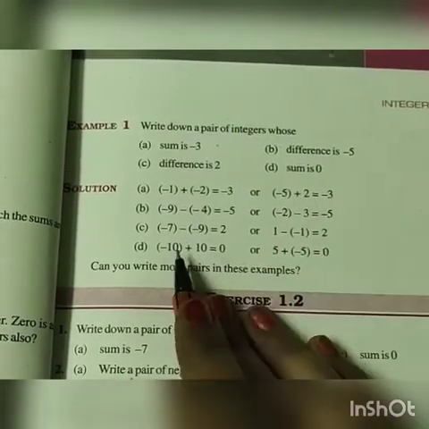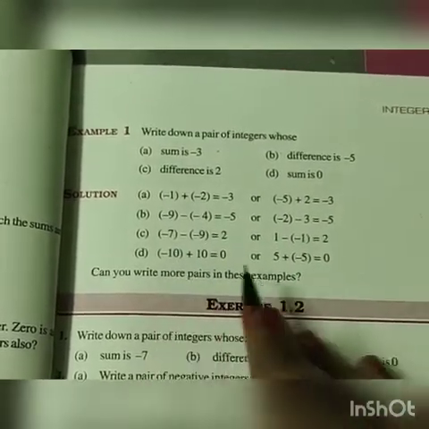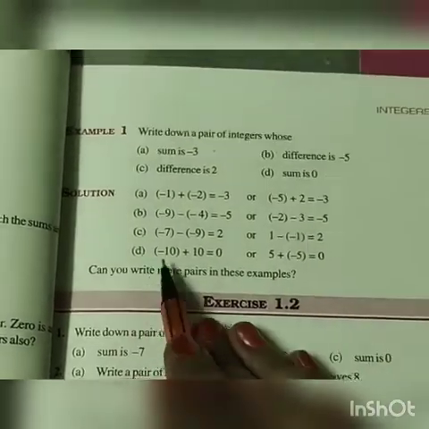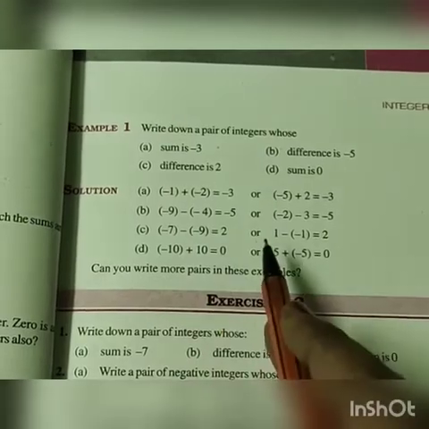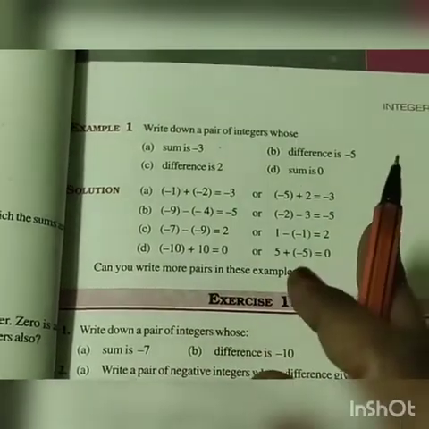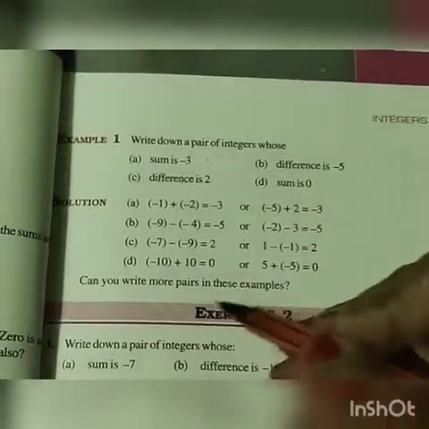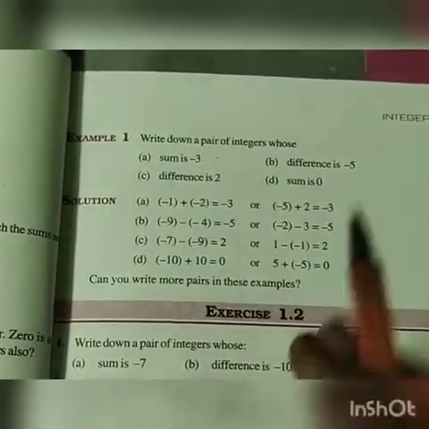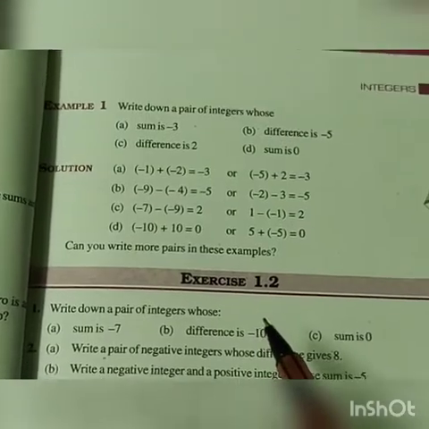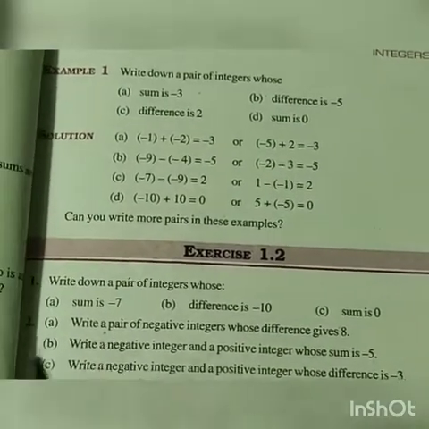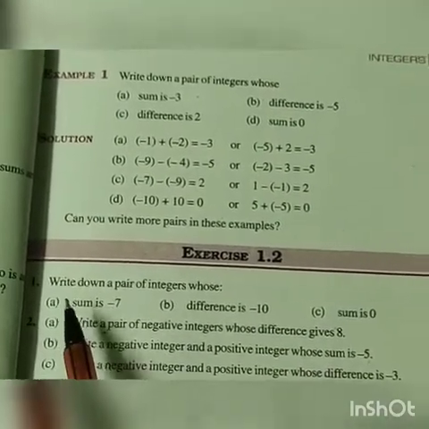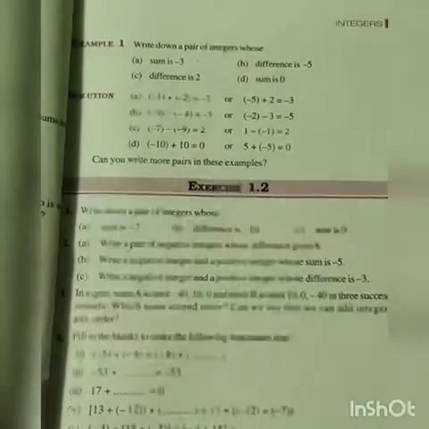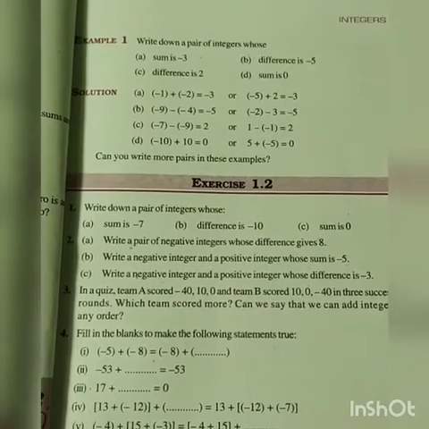And for sum is 0, it means any number. 5 plus minus 5 is 0, 3 minus 3 is 0, and minus 10 plus 10 equal to 0, plus 3 minus 3 is 0, anything. You could take any numbers, but you should get these answers. That's it. Okay, next we move on to exercise 1.2 here.